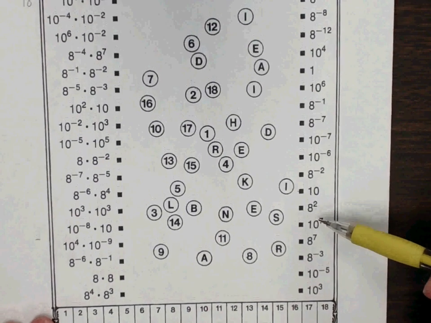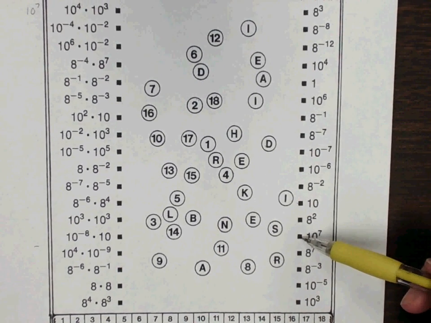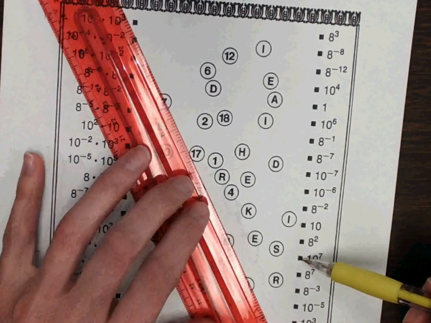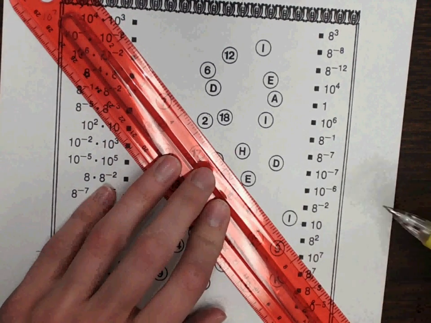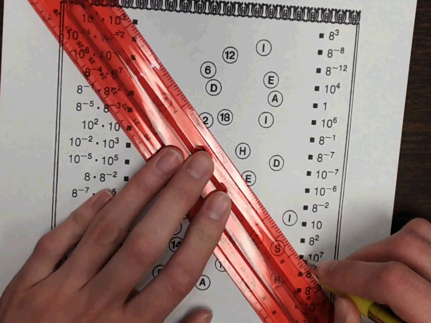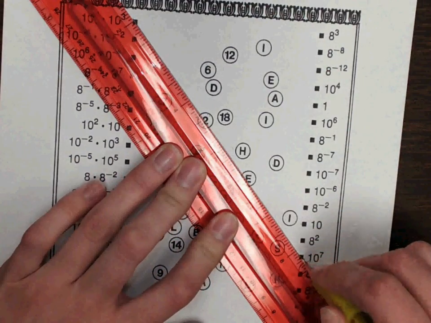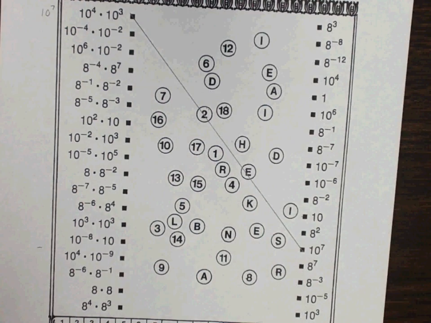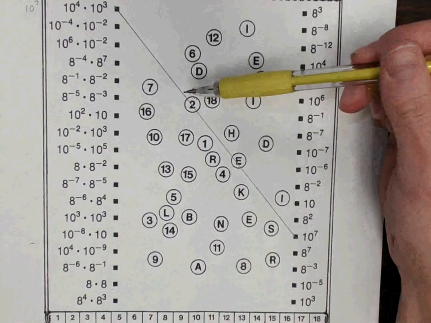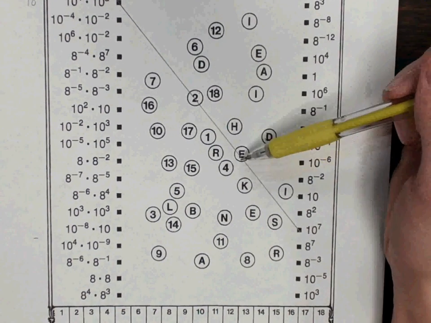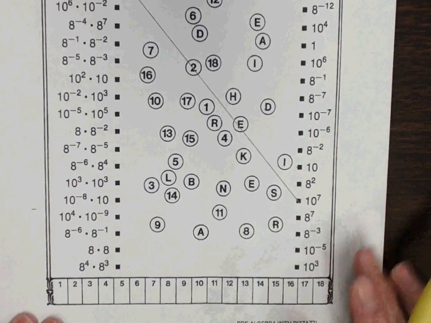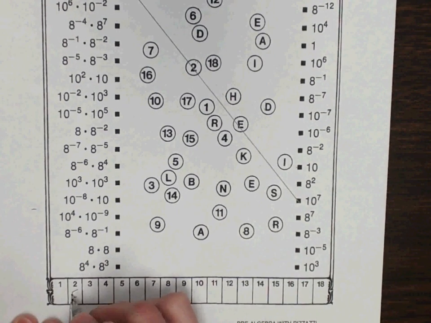Looks like I see it right here. So I'm going to connect this box, 10 to the 7, with that top one right there. That was an awesome sound. So it goes through 2 and E. So at the bottom here, in box 2, I'm going to write an E.